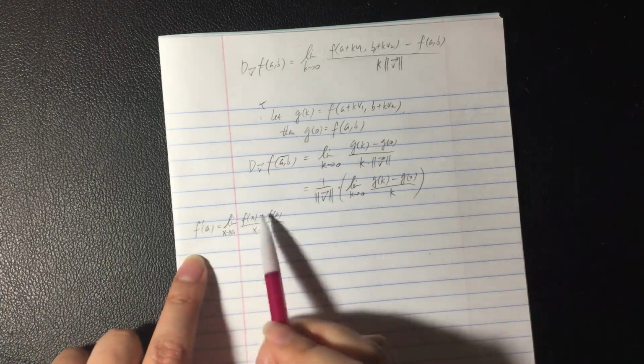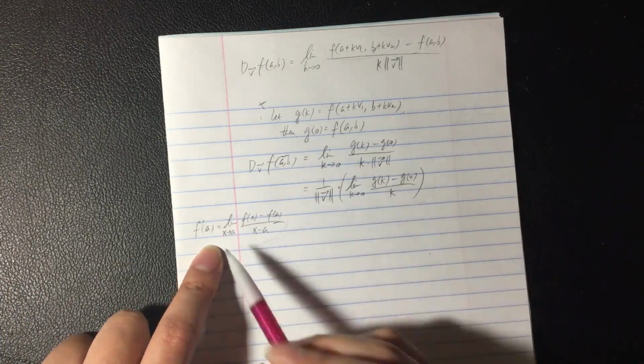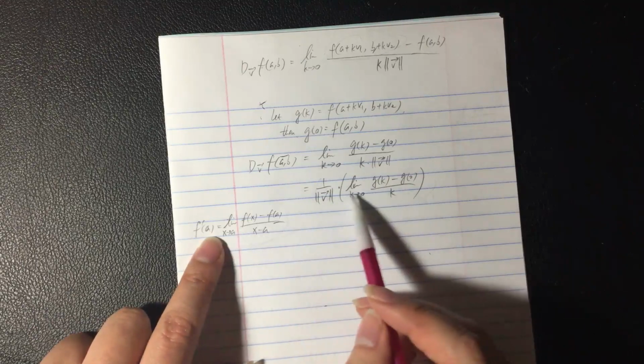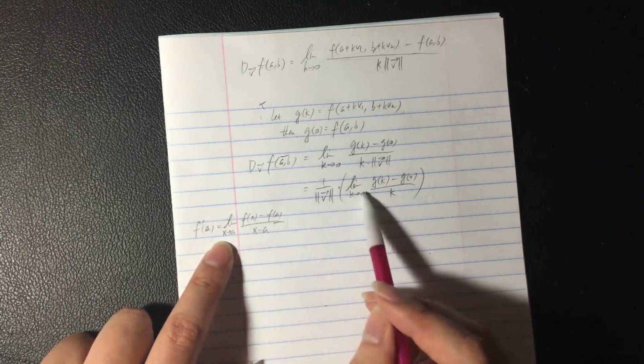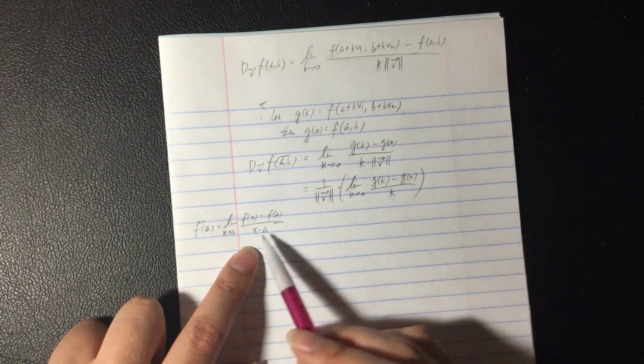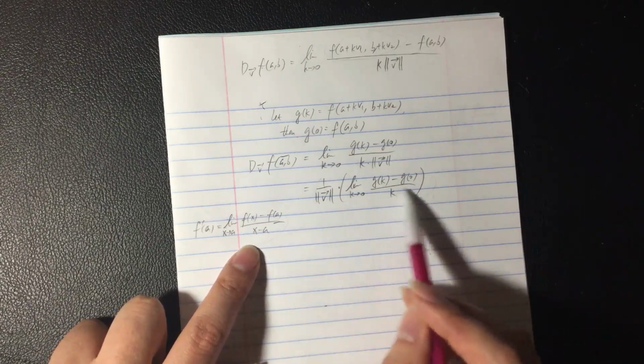If you try to match this formula and this formula, we can see that k represents x, 0 represents a, and the denominator k minus 0 is k.